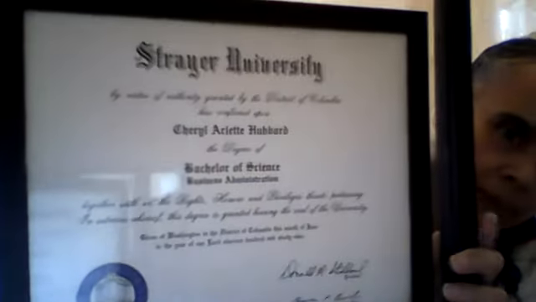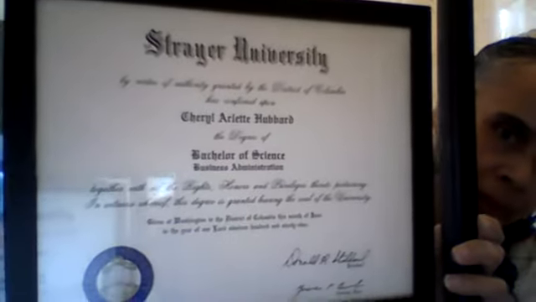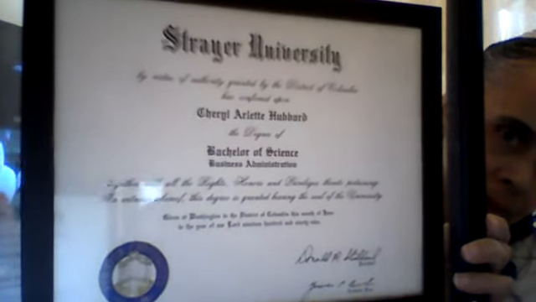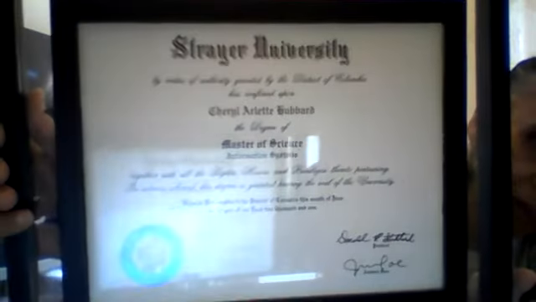I want to show you, I started out at Strayer University, so this is my Bachelor of Science. Strayer University, Bachelor of Science. And then I got my other degree. I need to get me some more frames, but this is my other degree.